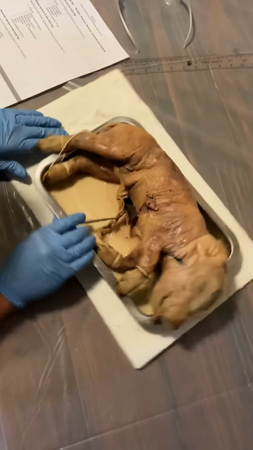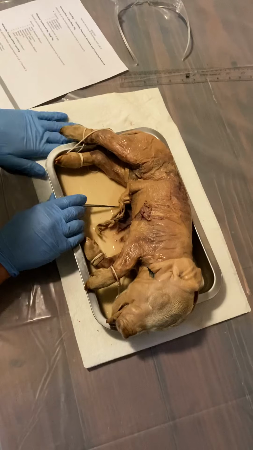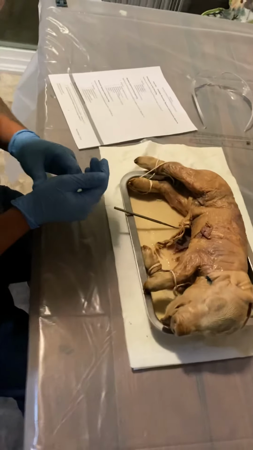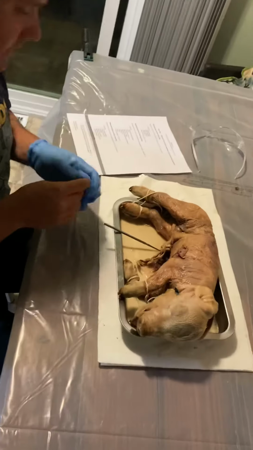All right. Now for the questions. First question, did you notice a covering on the spinal cord? And what is it? Okay, so all I noticed along the spinal cord was kind of a whitish matter that wasn't the muscle, and that would be the dura mater.